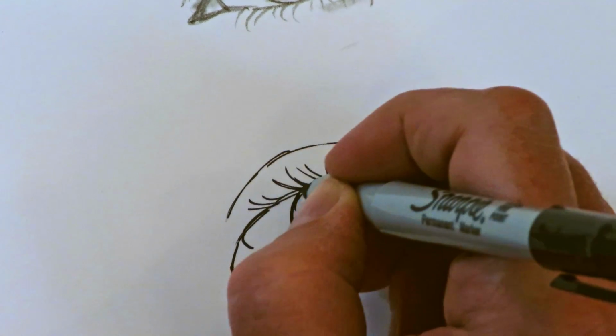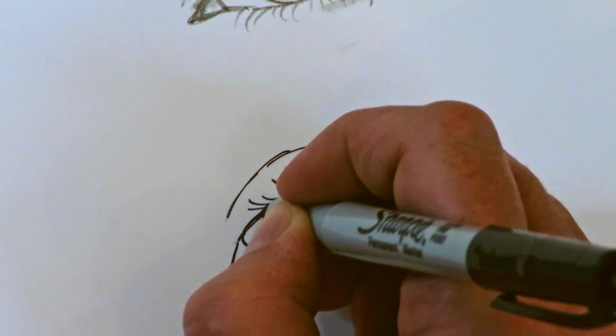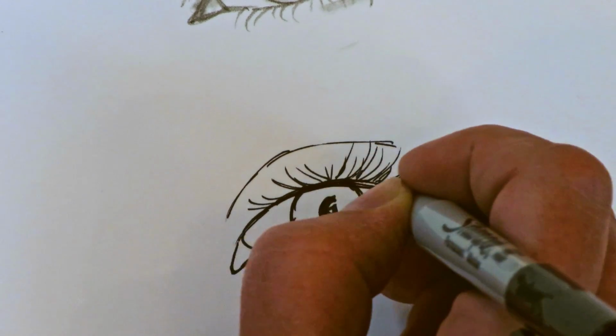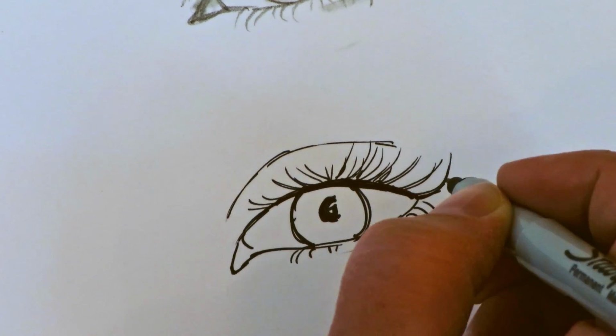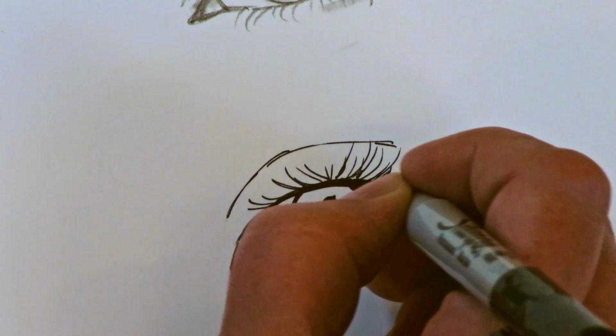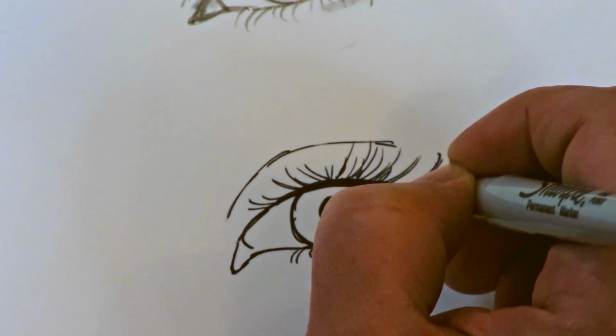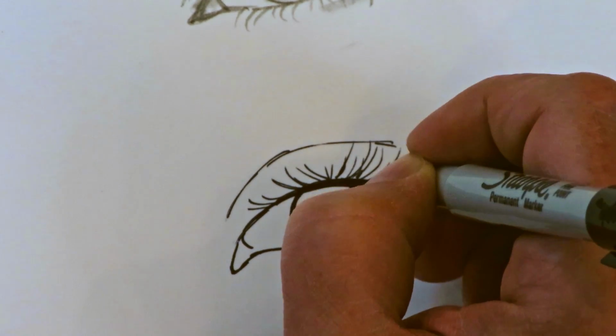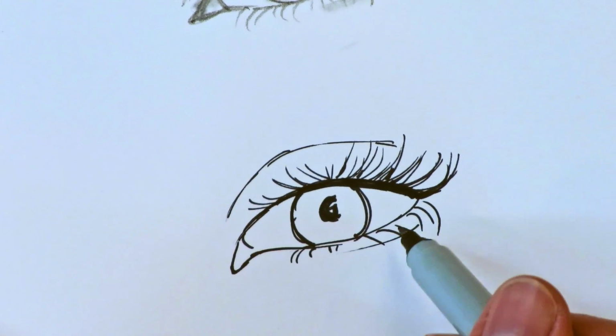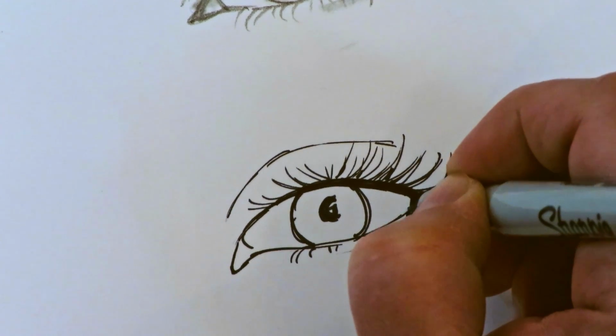Another thing you can do is thicken up the top line, which also helps make your character look like they're wearing some makeup. A lot of times if my eyelashes are kind of weird and I can't fix them, I will compensate by adding a thicker, what looks like a makeup line.